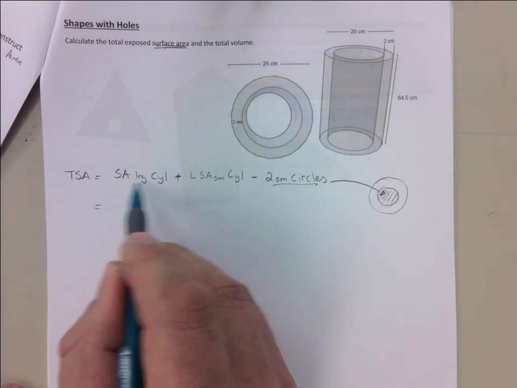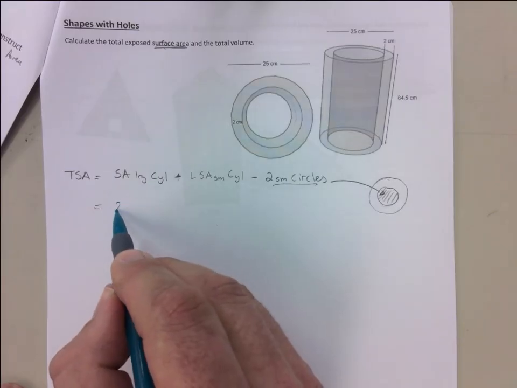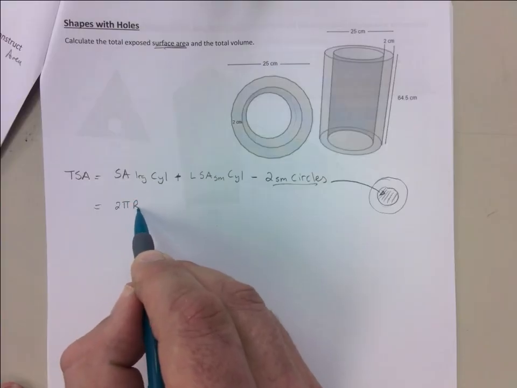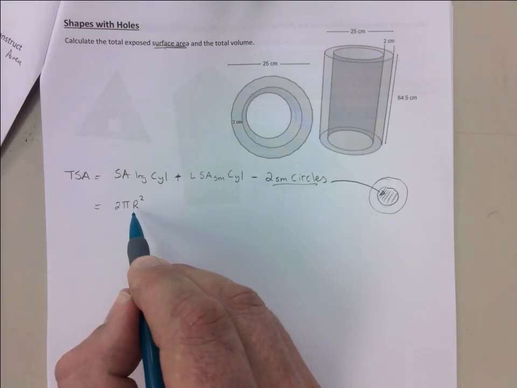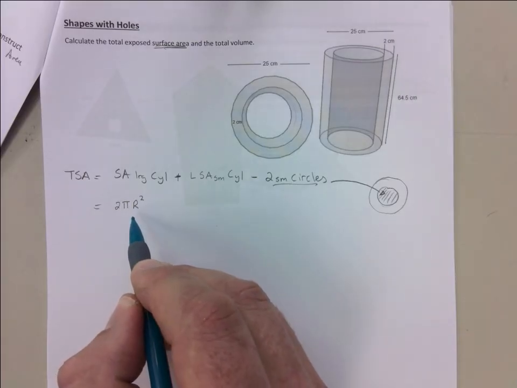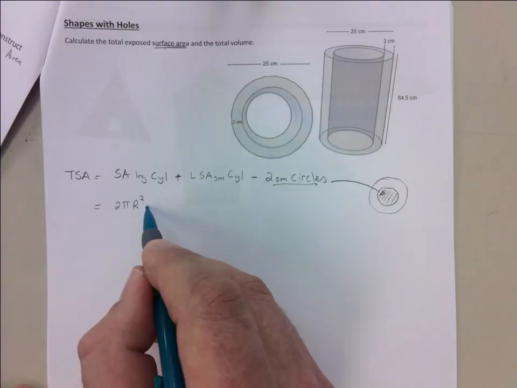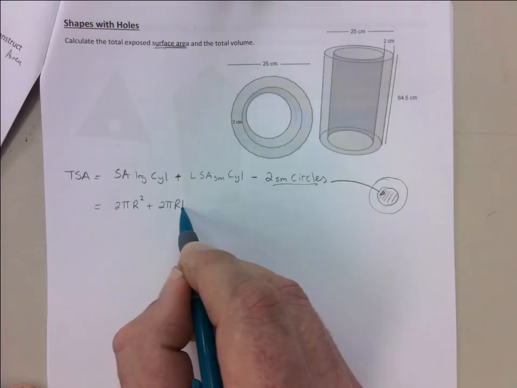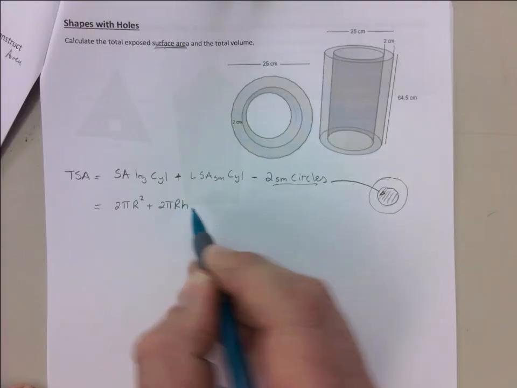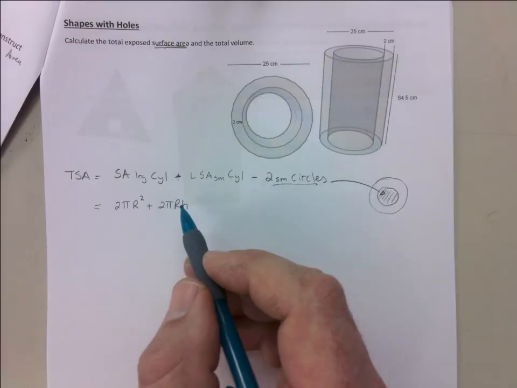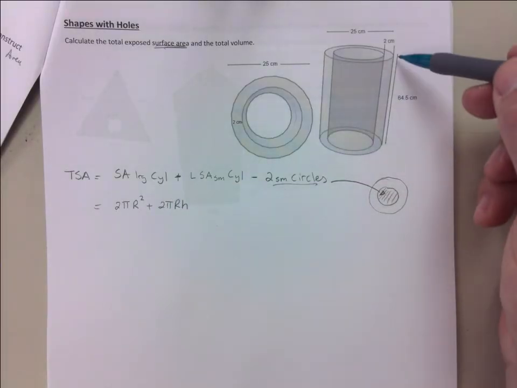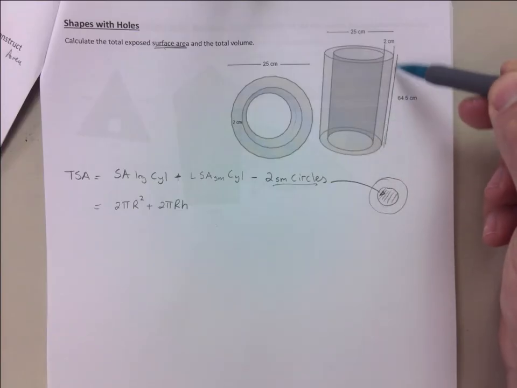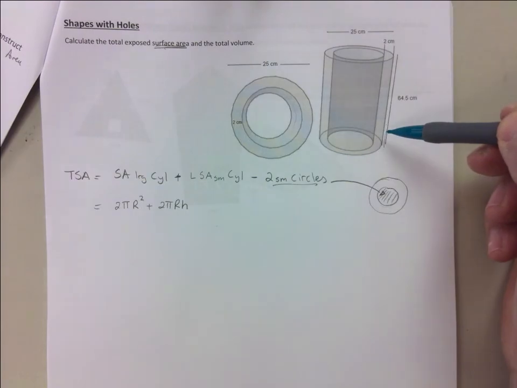So, surface area of large cylinder, watch what I'm going to do here. I'm going to use capital R to refer to the radius of the large cylinder: 2 pi R squared plus 2 pi R h. I'm going to use h, and it doesn't matter if you have capital H or lowercase h, because the heights of both cylinders, the inside and the outside, are the same. So you don't need to make a distinction there.